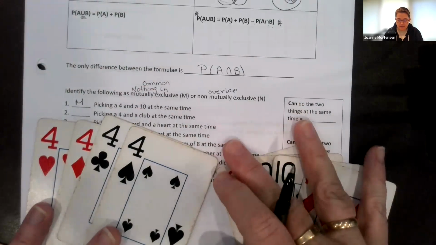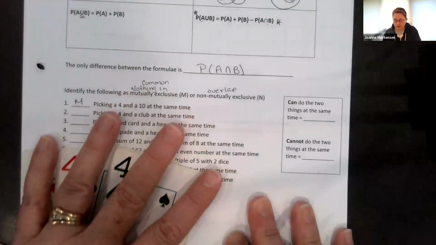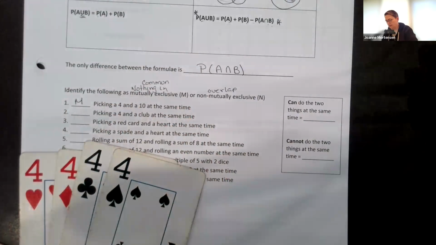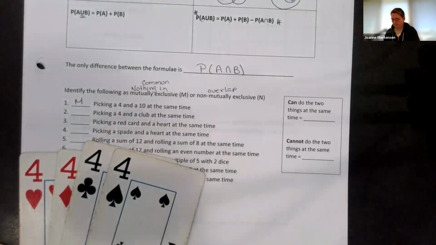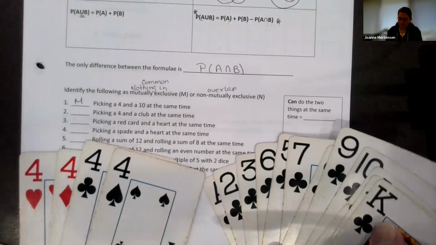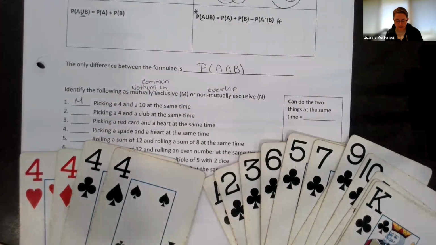Now, it says picking a 4 and a club. All right, so here are my 4s.